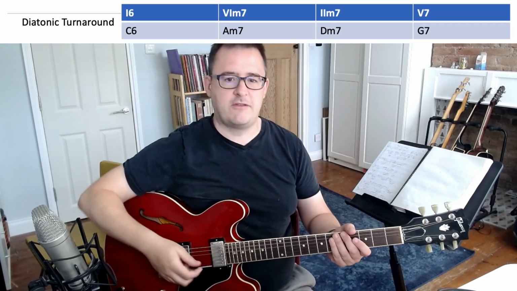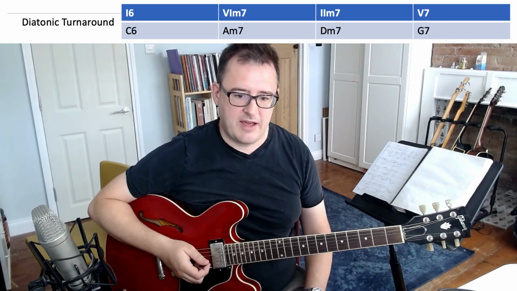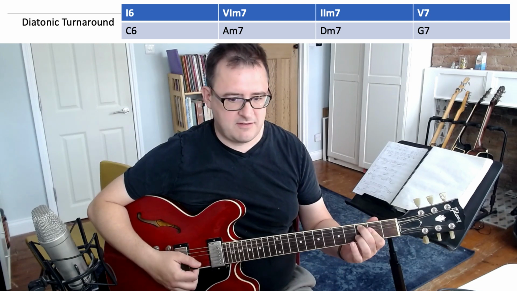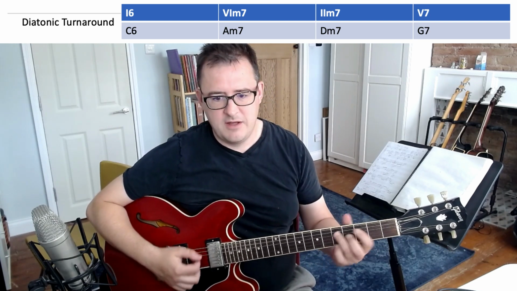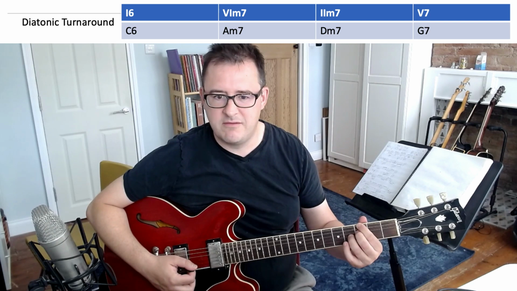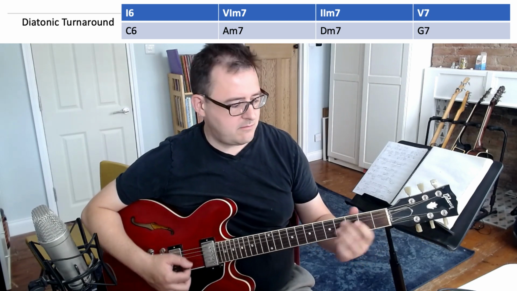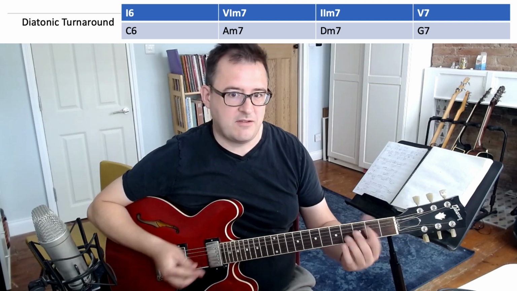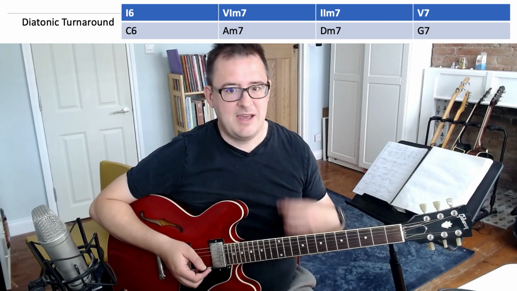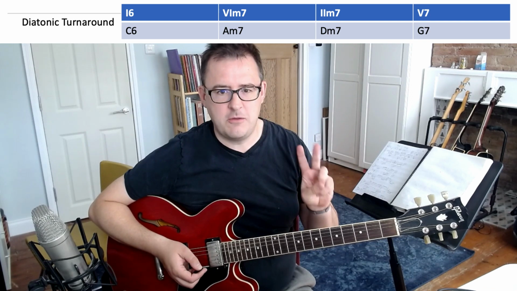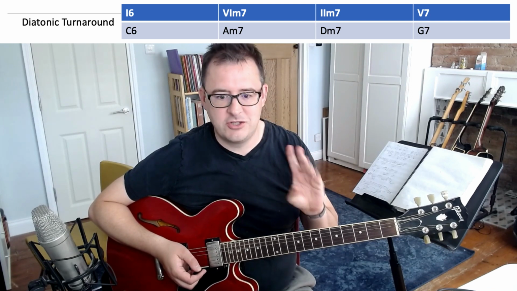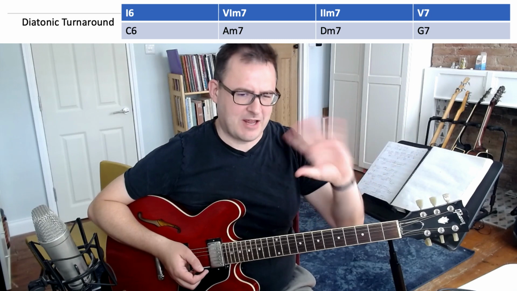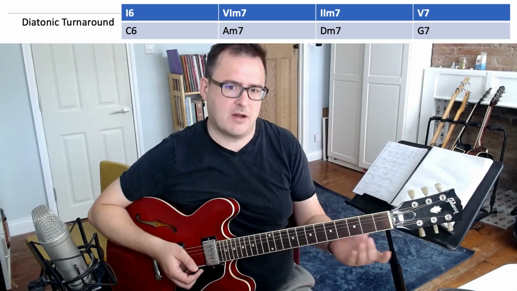So in jazz, probably the simplest turnaround that we've got is a diatonic turnaround. Every chord belongs to the prevailing key. So in the case of C major, it would be C6, A minor, D minor, G7. Old-fashioned, for instance. Okay, this is a chord progression that comes up a lot. It is actually the first 2 bars of rhythm changes. It should be a diatonic turnaround if you're going to play rhythm changes in the style of Charlie Parker, for instance.